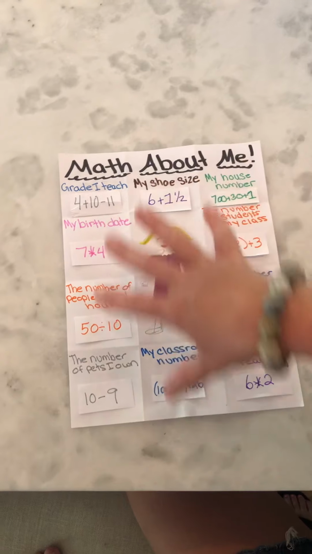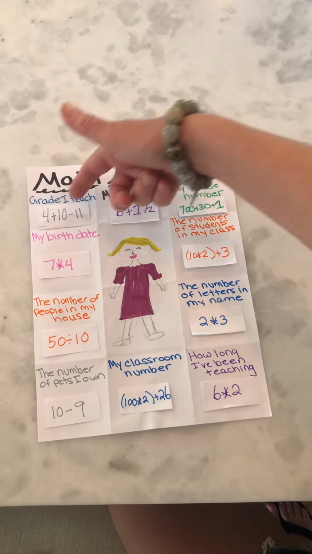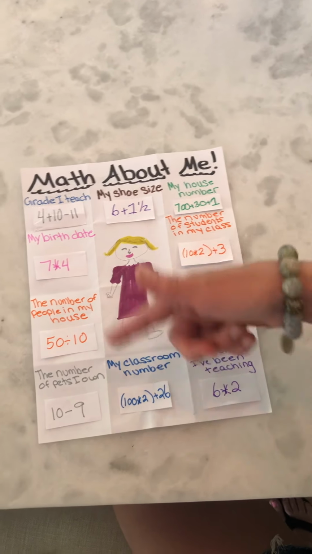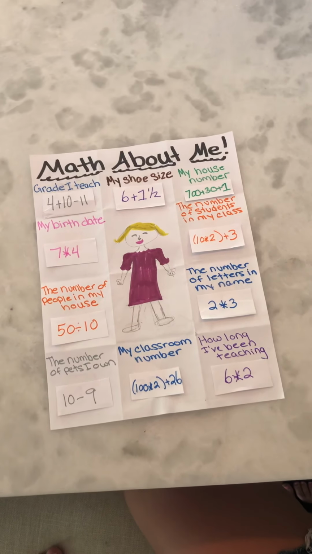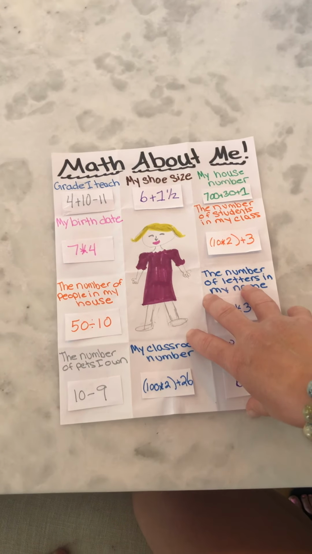Nowhere on here does it say my name, so it's kind of fun because it's a little bit of a guessing game, and each square acts as a clue so that you can try to guess who this particular person is.